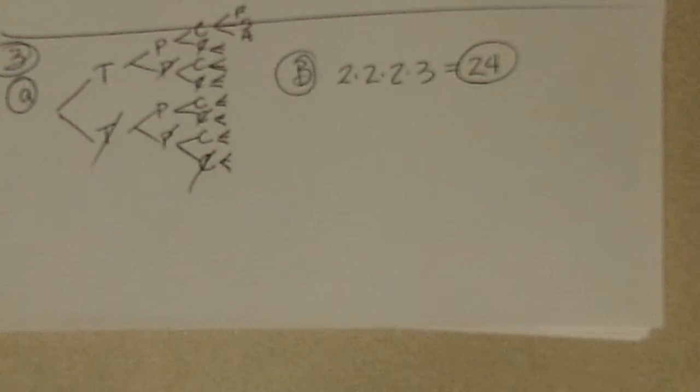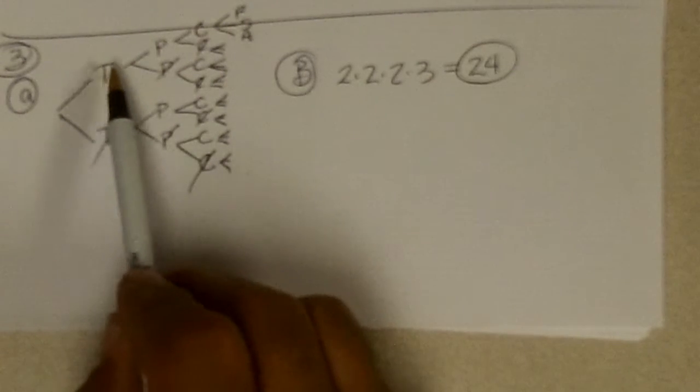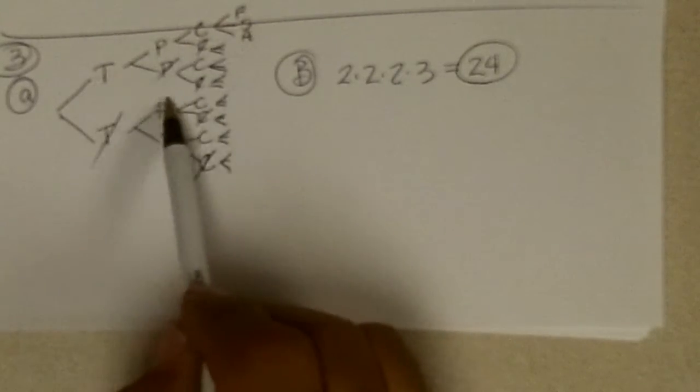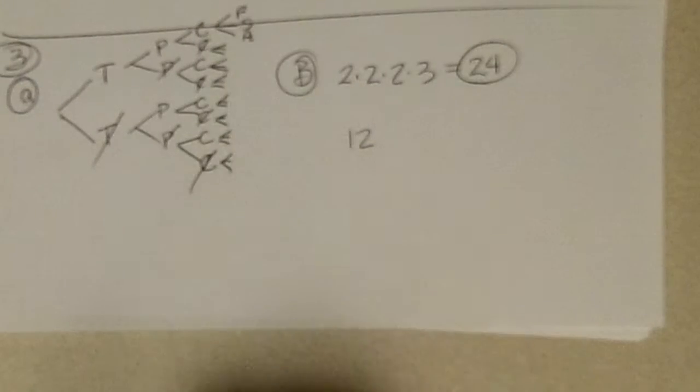If a random burger meal is selected, what is the probability that the meal has tomato or salad as part of the meal? Tomato, that's half of the branches, so that's 12 that have tomato. Or salad.